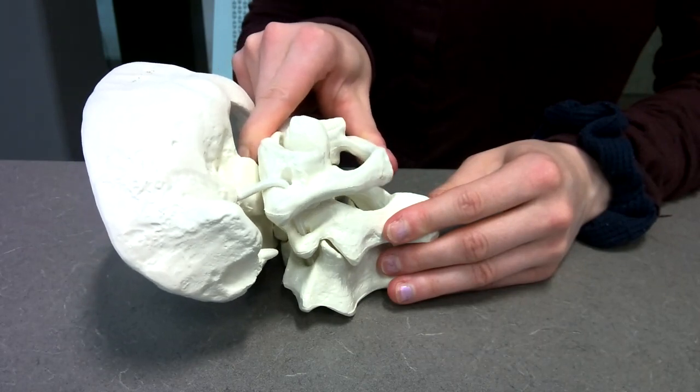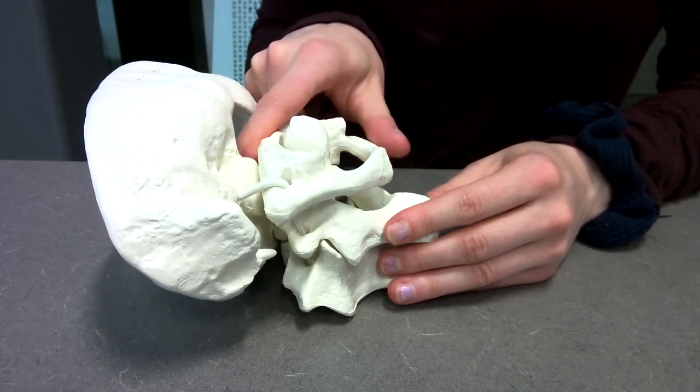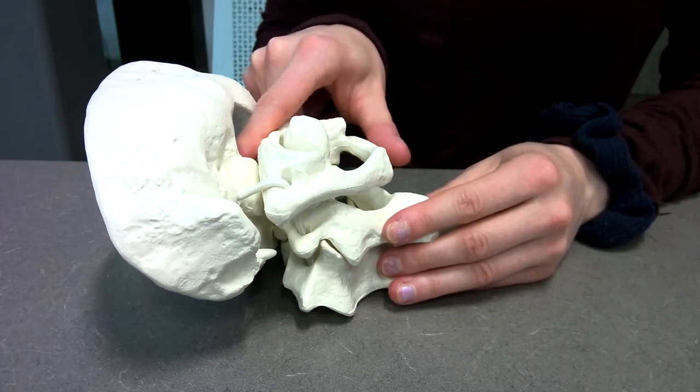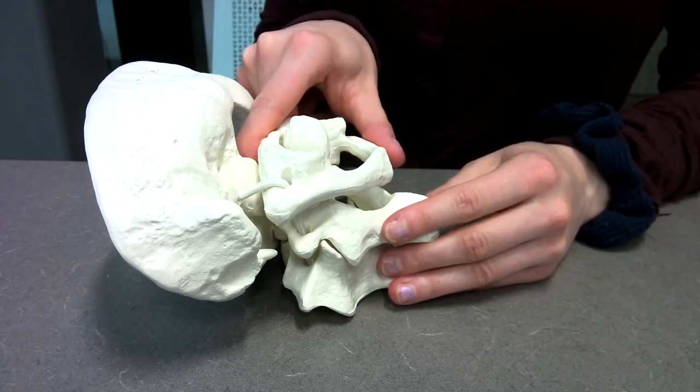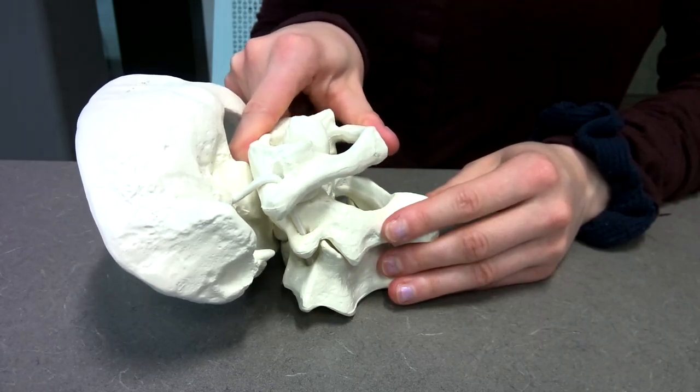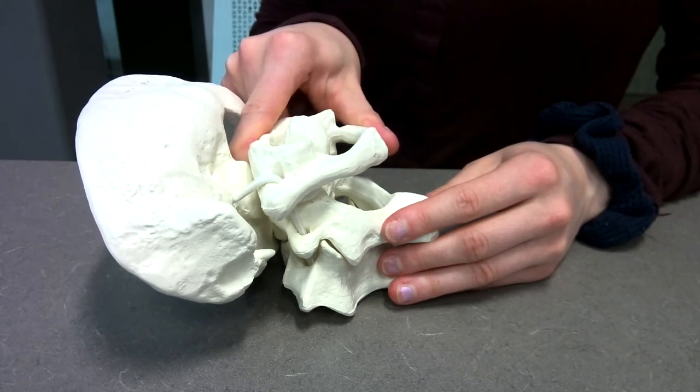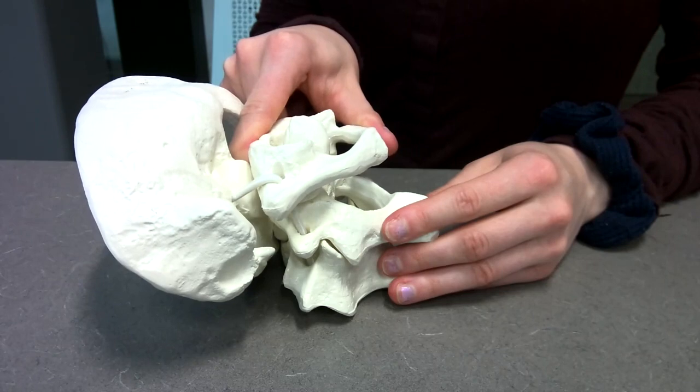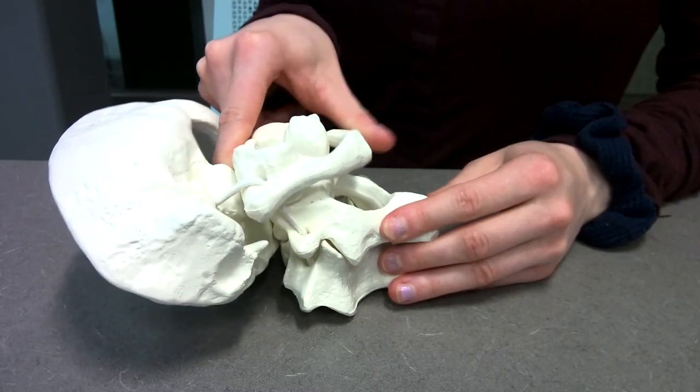Now, if we want to describe what movements are going on between the joint surfaces themselves at the same time that the osteokinematic movement of C1 is occurring into anterior rotation, then the inferior facets of C1 will orthokinematically glide anterior-inferiorly.